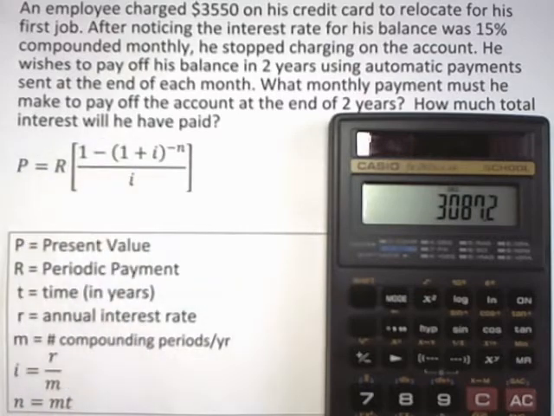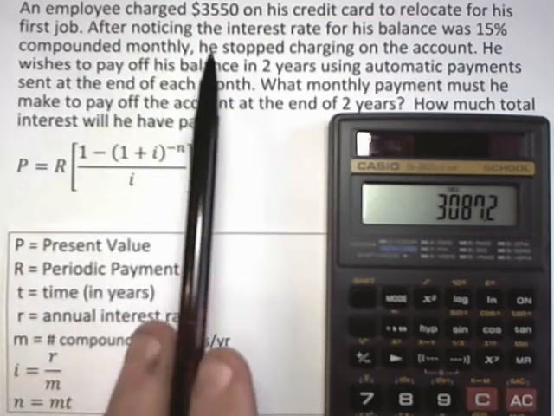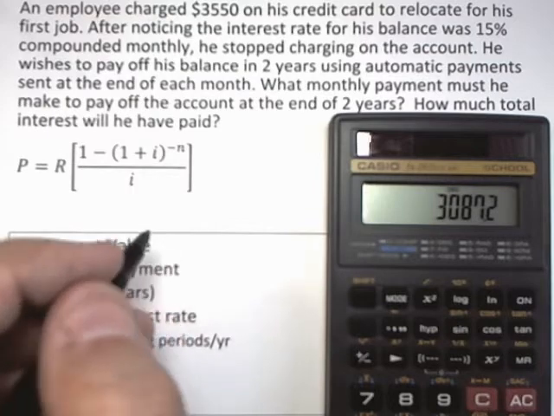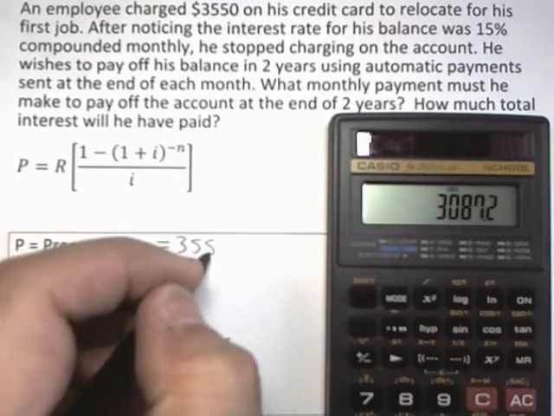Any problem where you're dealing with loan payments is going to be a present value problem, so I've got the formula there. We have to figure out what all the letters are, what all the values are, and then do the calculation. So he's really built up a balance of $3,550, and that's like a loan from the credit card company, and he wants to pay it back. So the amount of the loan is always the present value. So that would be the $3,550.